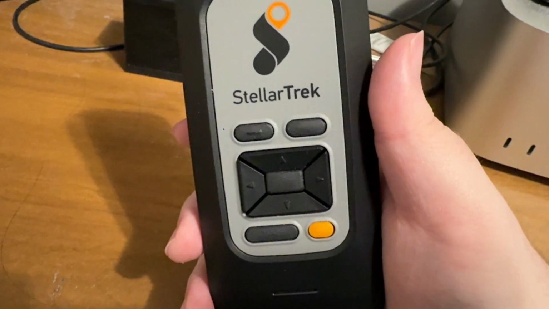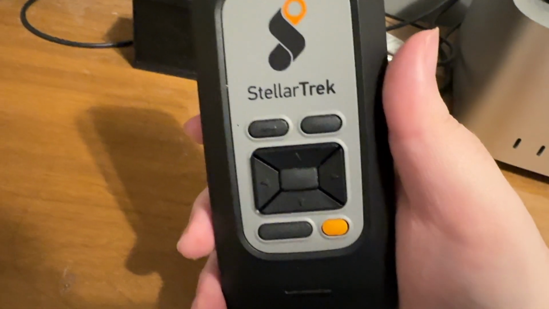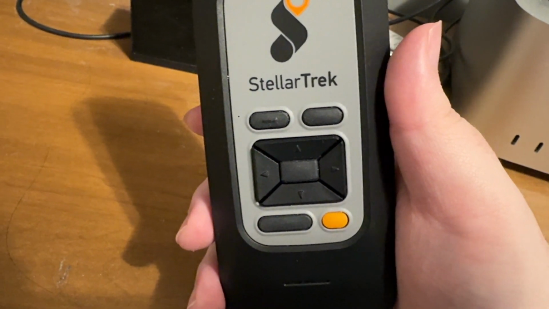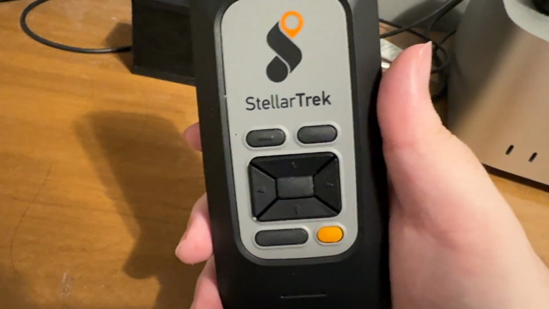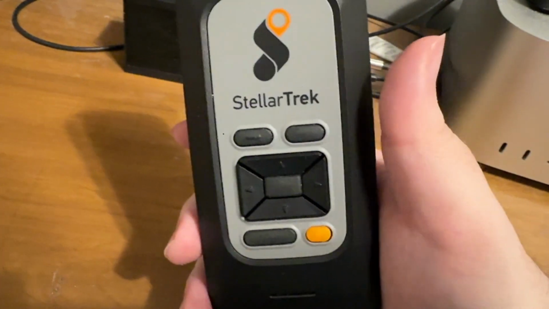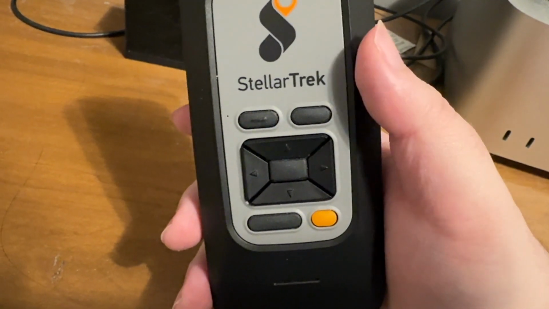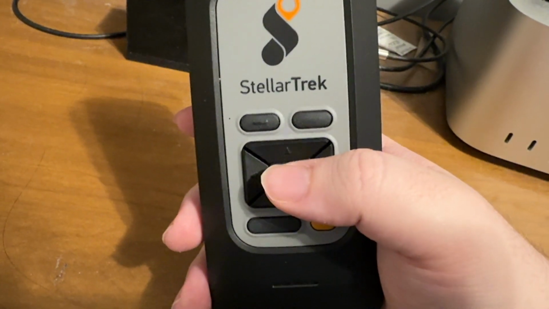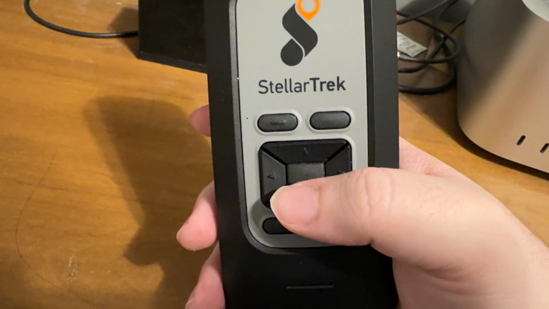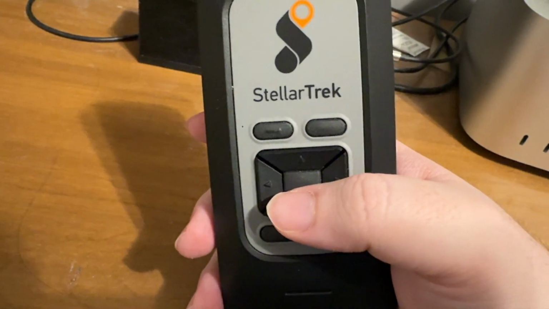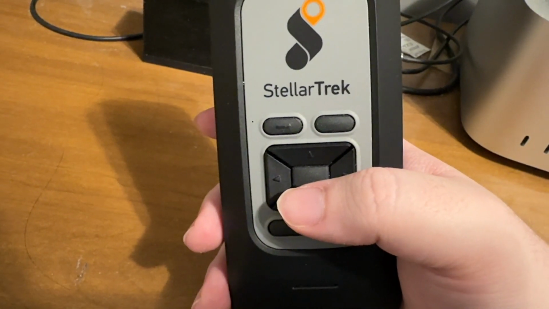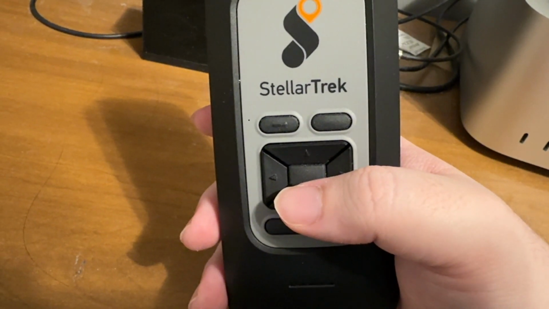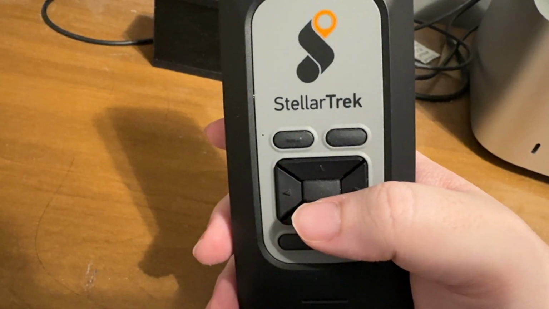Before we get into that, I do want to cover a little bit about the keyboard. How the keyboard works on the StellarTrek is, think of it like an Apple TV or a Fire Stick if you're familiar with that. You use the arrow pad to select a letter and then press the confirm key in the middle to actually type that letter. There are two keyboard options on the StellarTrek. You can do either QWERTY or ABC.